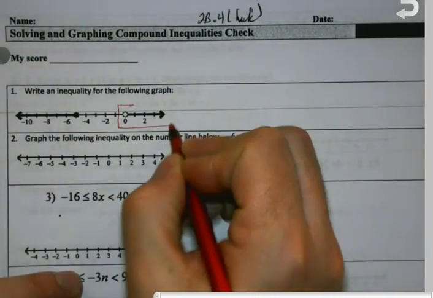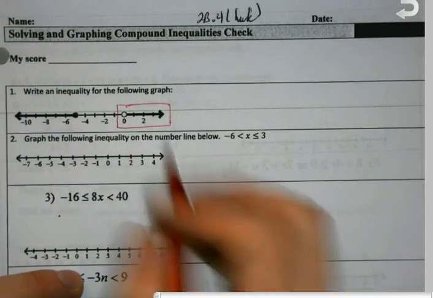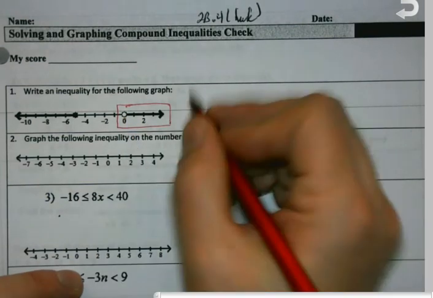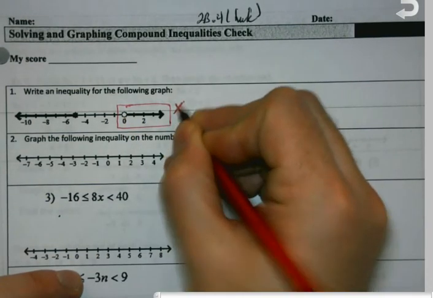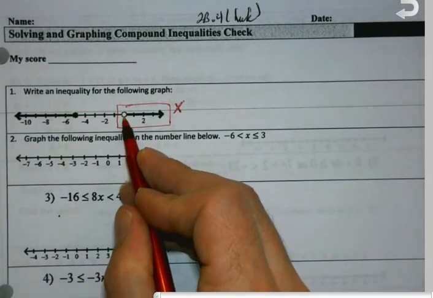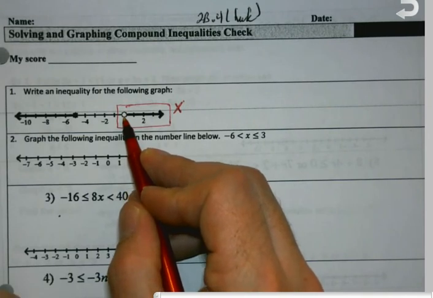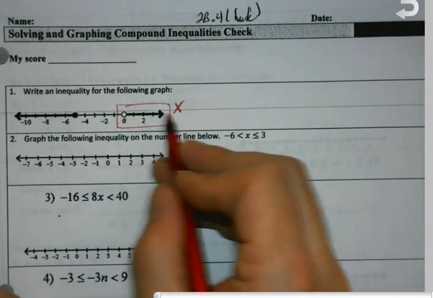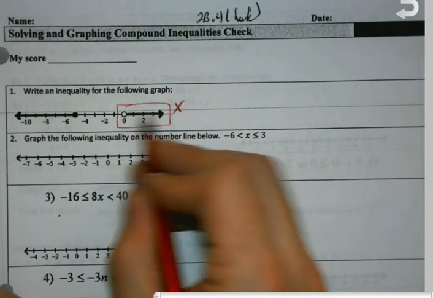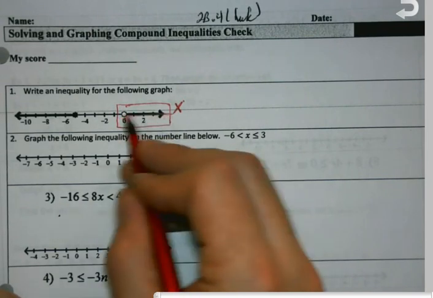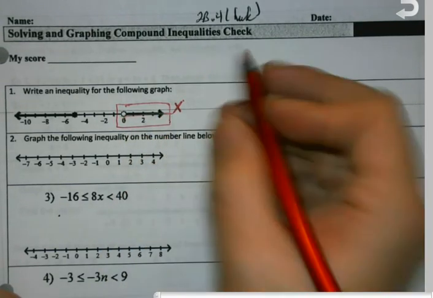So let's start right here. We'll just call this x. Does an open circle mean my arrow is going to be underlined or not? Not. And it's going to the right, which is greater than or less than? Greater.